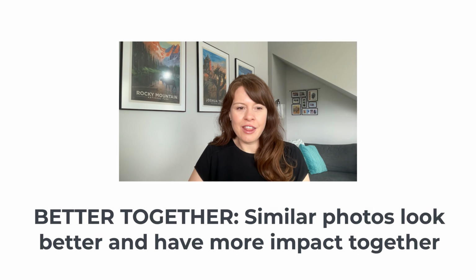Using that example as a place to start of how can we do things better, I like to think of this idea of better together. It's a really simple idea that I use to guide how I curate my portfolios. And the simple lesson is that similar things generally look better together. And then that togetherness amplifies the ideas that you're working to communicate, so that the collection has more impact compared to the individual photographs.